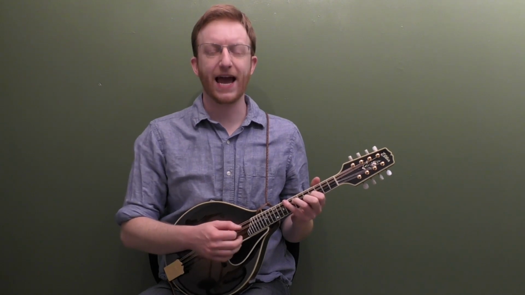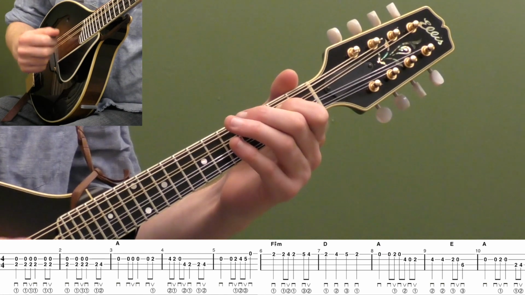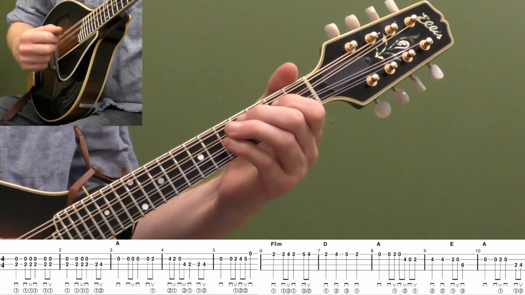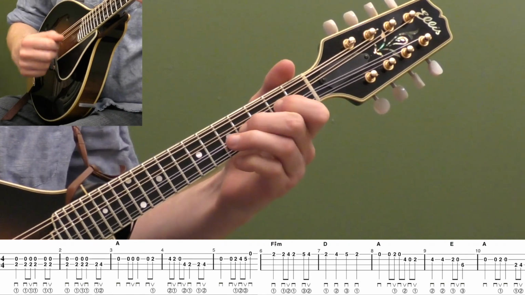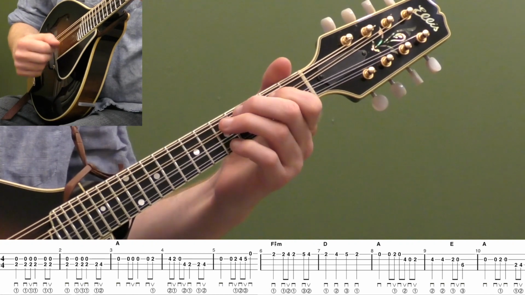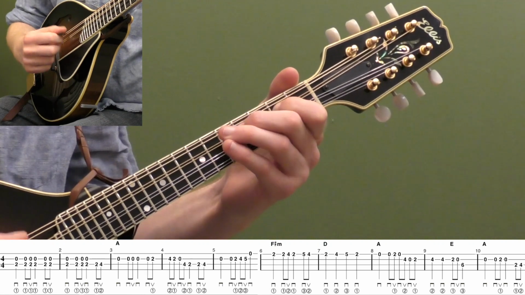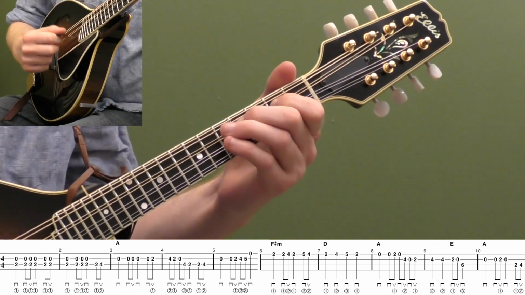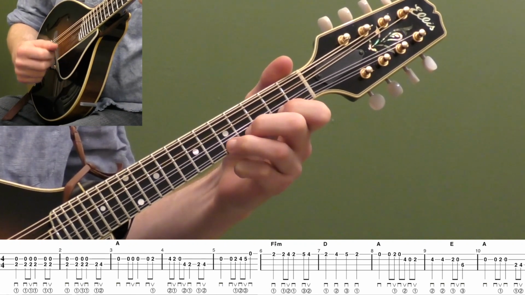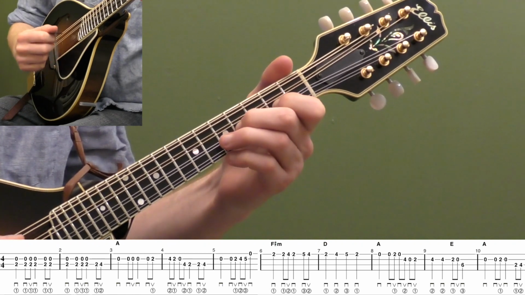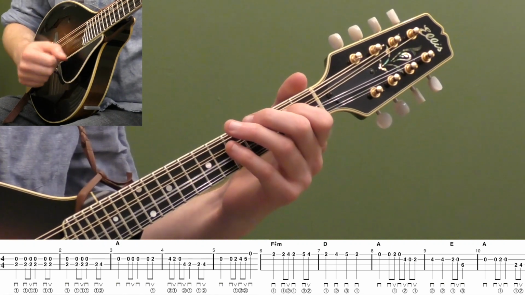It's basically halfway through the A part. So the first basic A part. Here we go. Do that a couple times. And one time really slow.